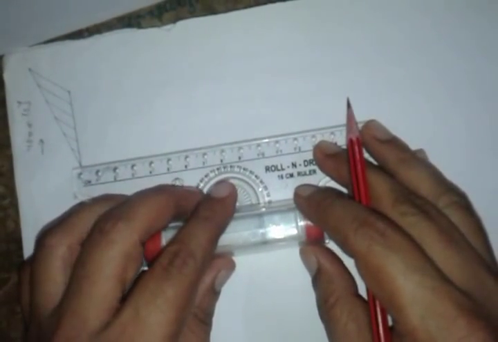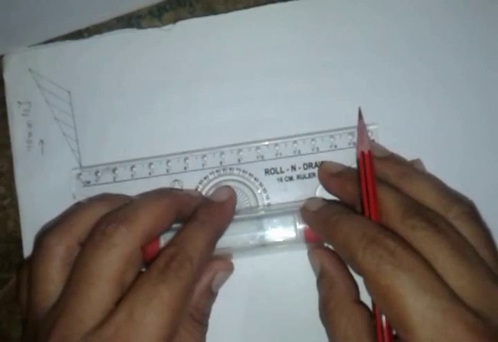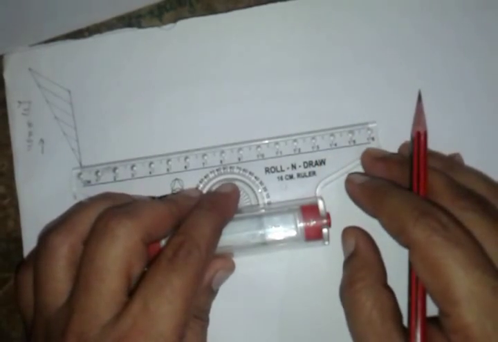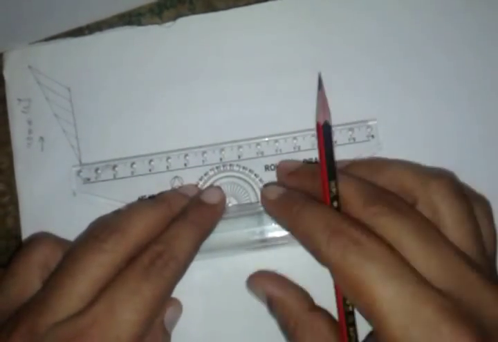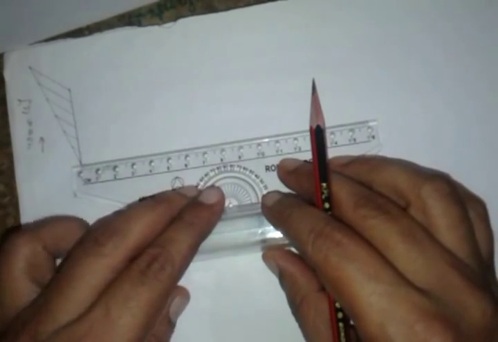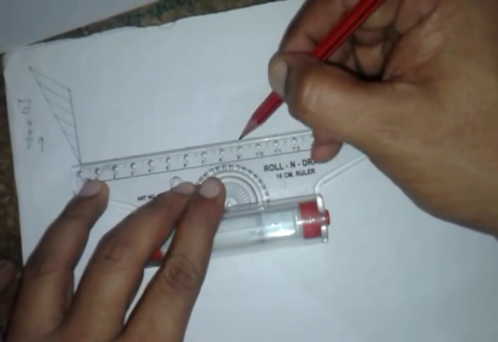The outstroke is 60 degrees. I will consider the scale as 1 centimeter equal to 10 degrees. So 60, the dwell is 30, which means I will go up to 90 here.